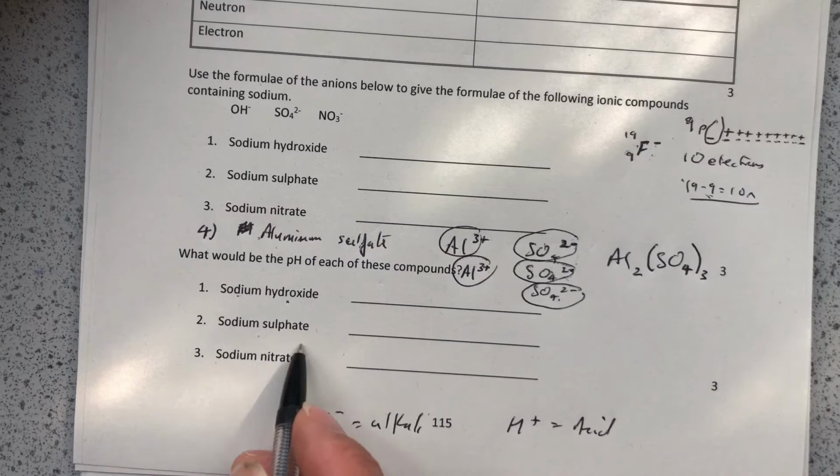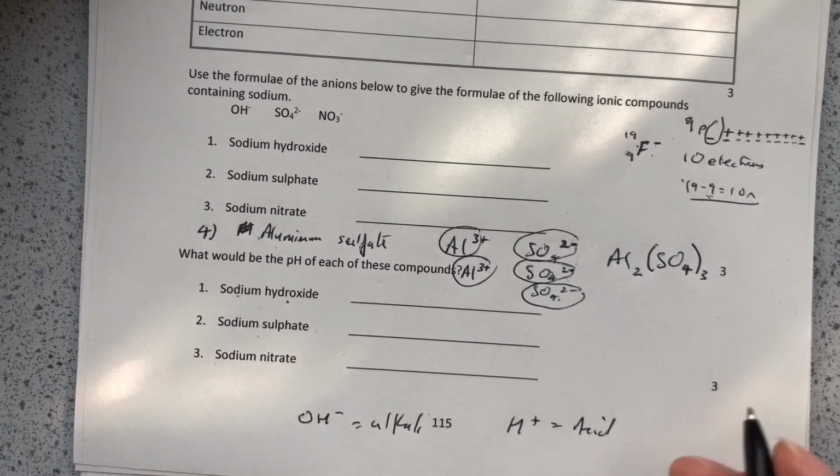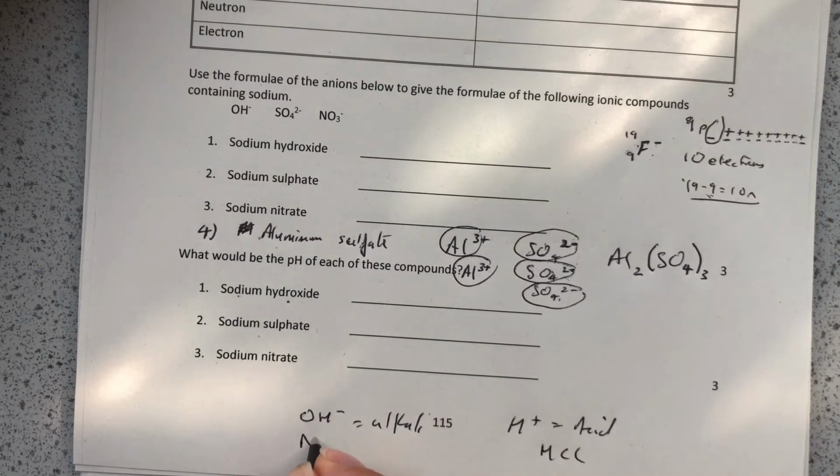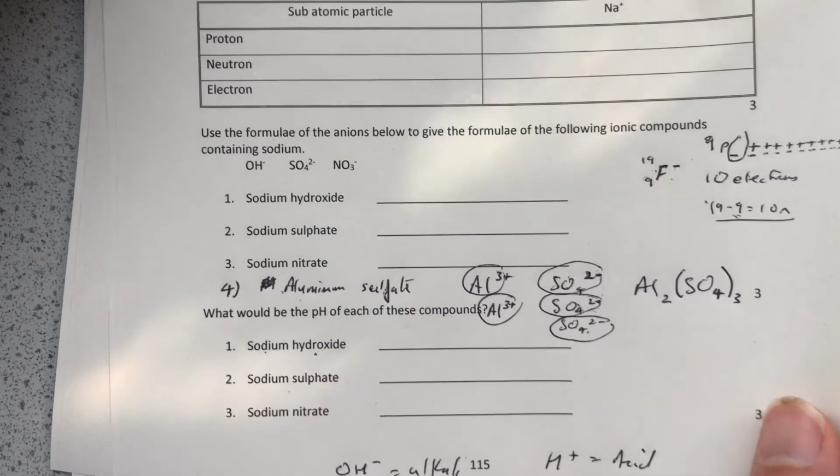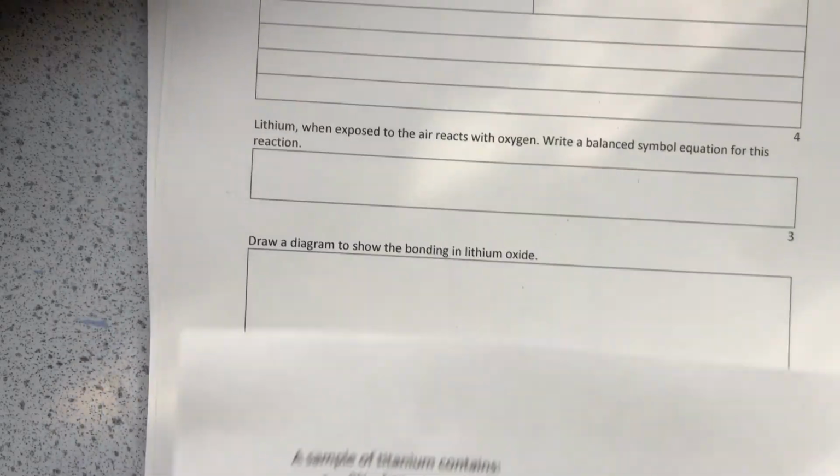So these compounds here, these are salts. So hydroxide, alkali; a hydrogen ion, acid. So for example, HCl, hydrochloric acid; sodium hydroxide, NaOH, that's an alkali because it contains a hydroxide. All right, so you just need to have a quick reminder of what the pH is of an acid and what it is of an alkali.